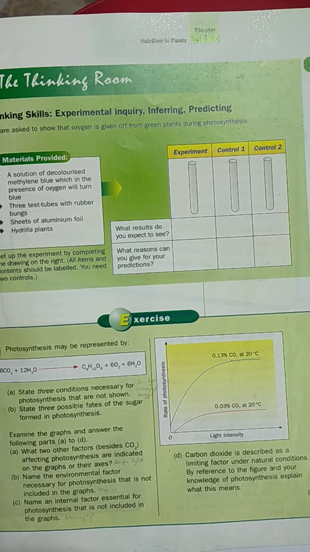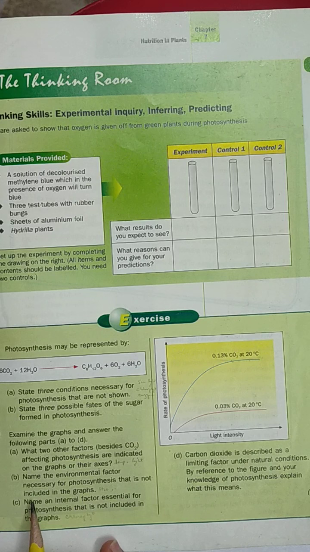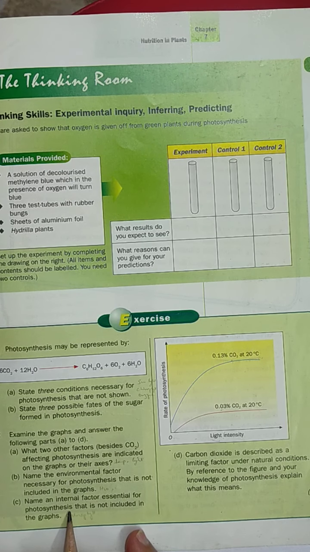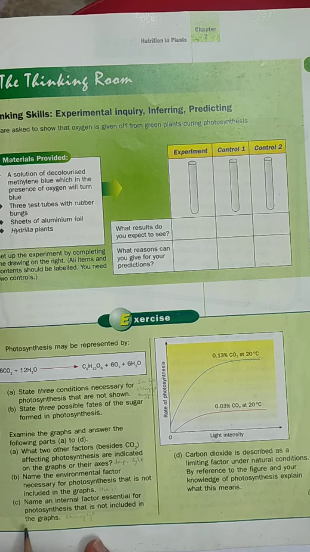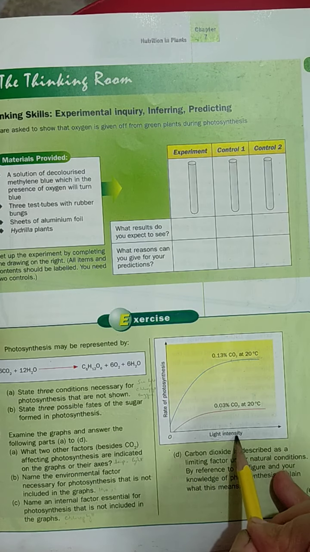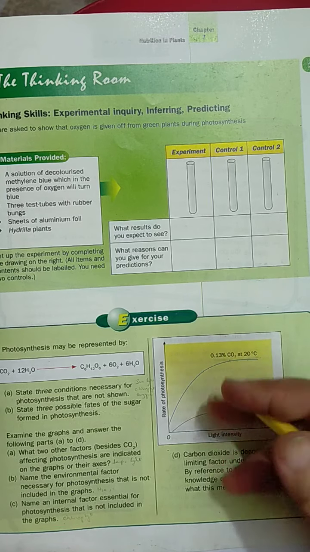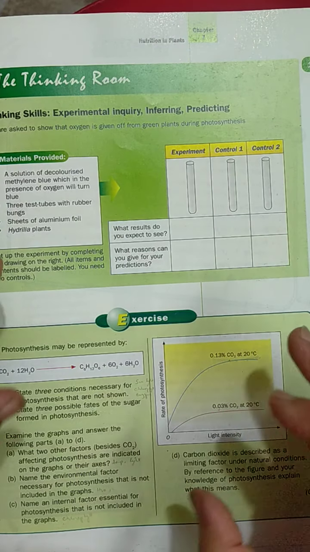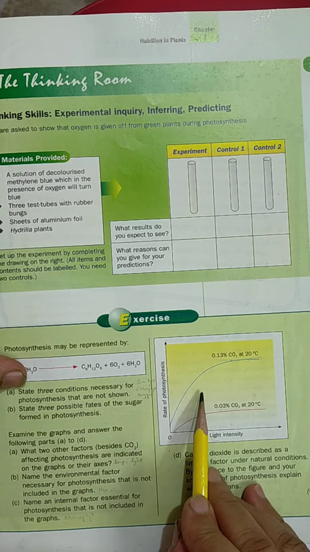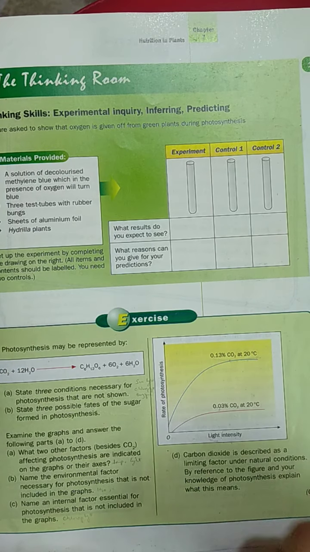Now the next question is: name an internal factor essential for photosynthesis that is not included in the graph. That factor is not present in the graph but it is an internal factor. Internal factor means present inside the plant. So which is that factor? That factor is chlorophyll or chloroplast or green matter.